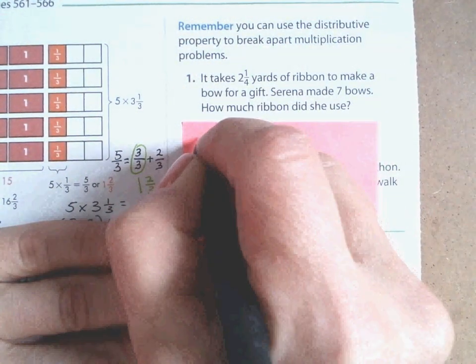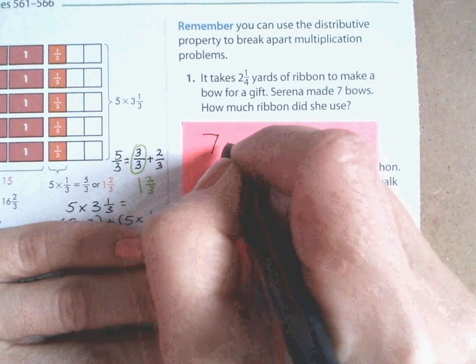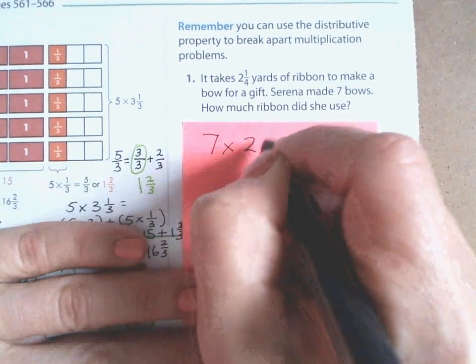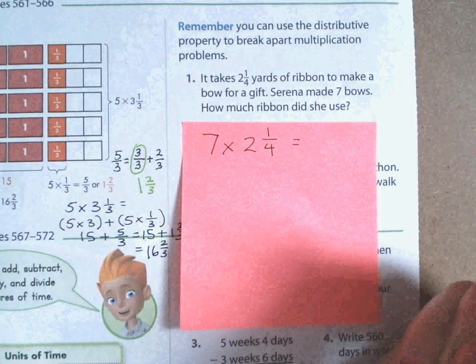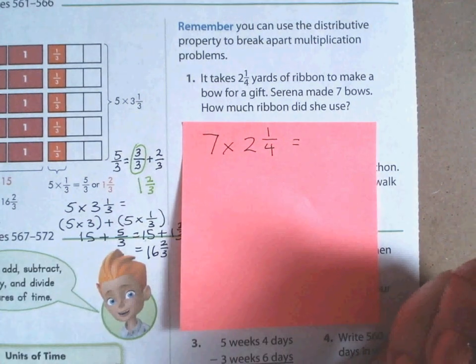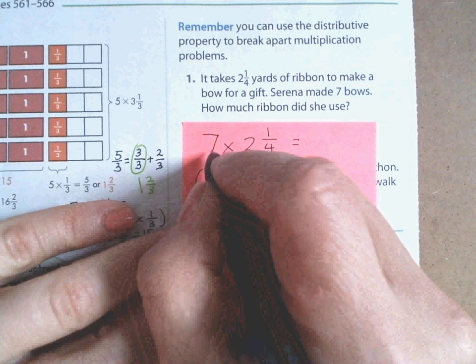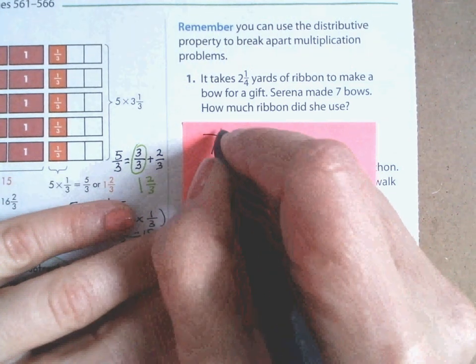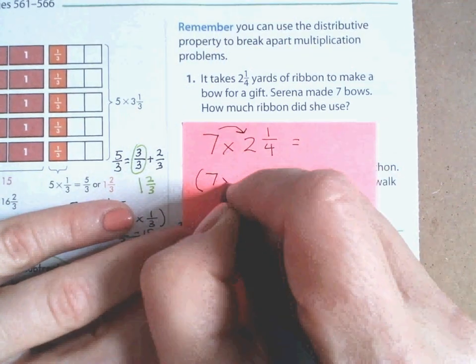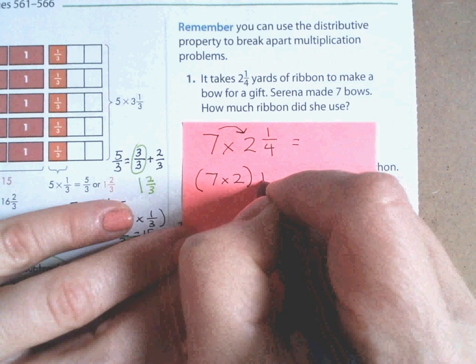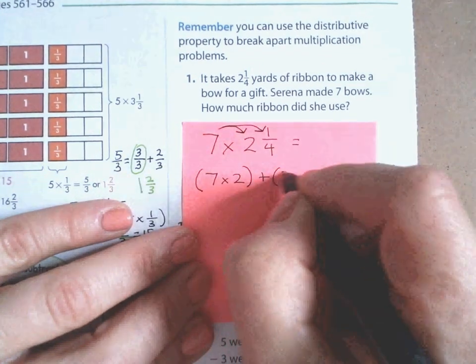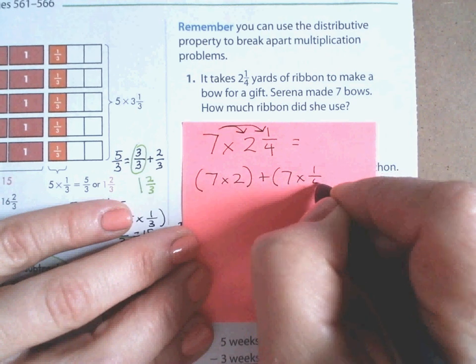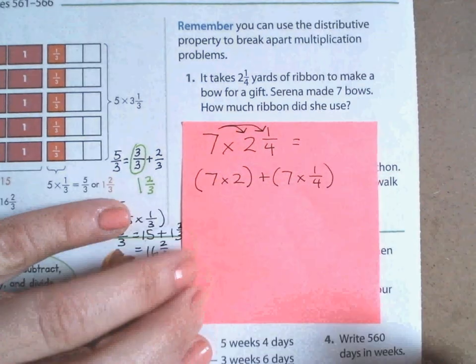So here, this is a multiplication problem. She's making 7 bows times 2 1/4 yards for each bow. So I'll use the distributive property and break this apart. I'll have 7 first times 2 plus 7 times 1/4.